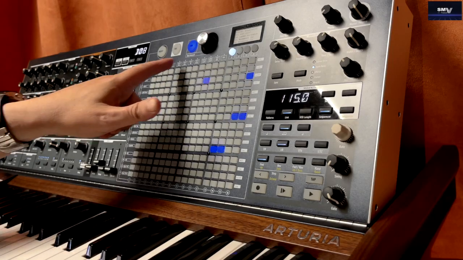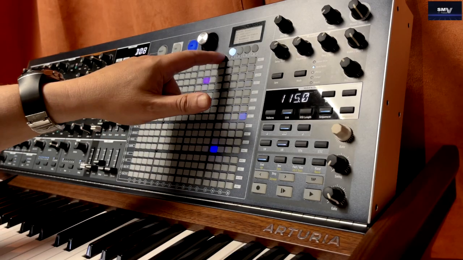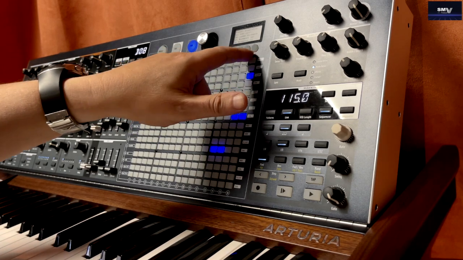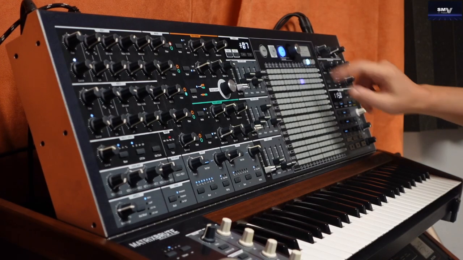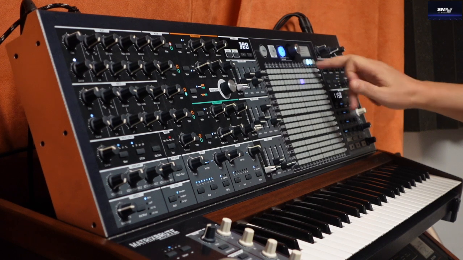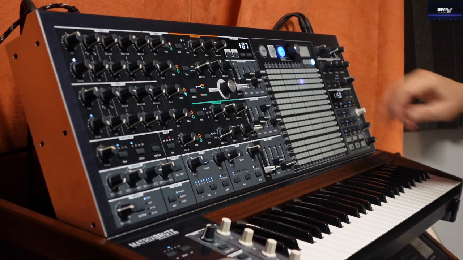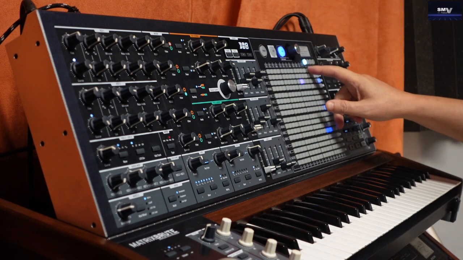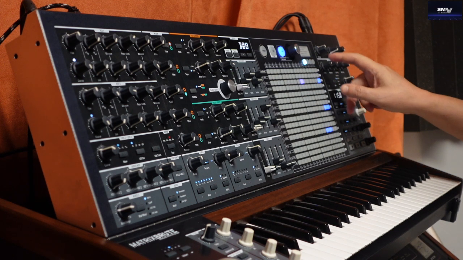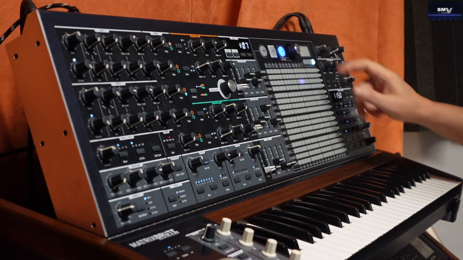There are 12 programmed destinations. Here you have 4 others that are freely assignable, but Arturia, with the latest update, gave you the opportunity to expand these freely assignable destinations. Before there were 4, now you have 16 of them.